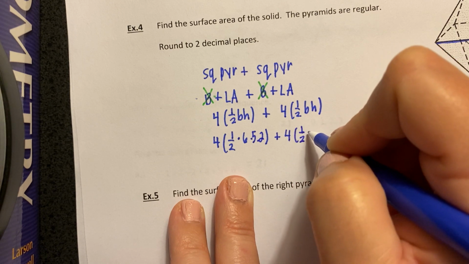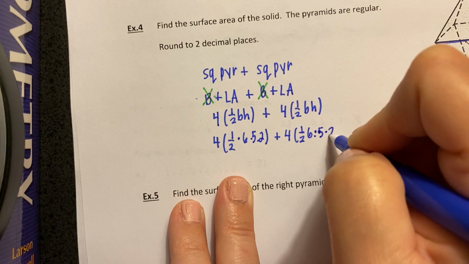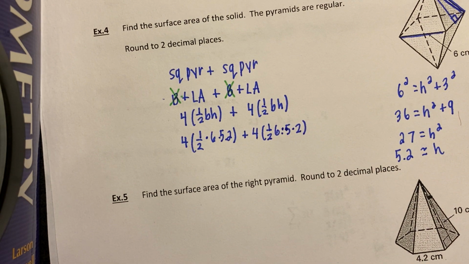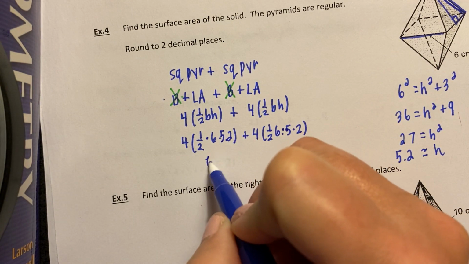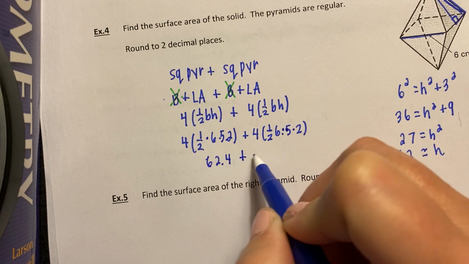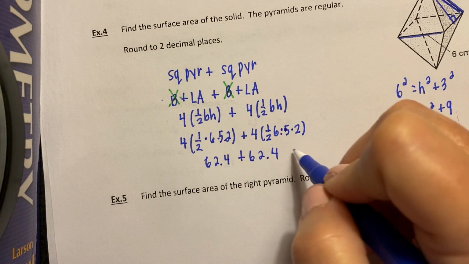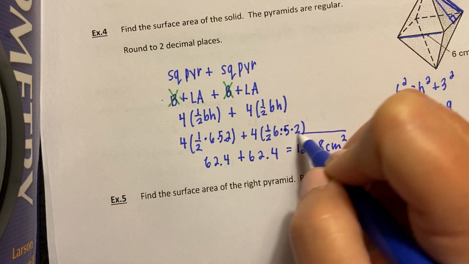So if you wanted to just do 8 of these, you could have 6 times 5.2. The 4 times a half is going to make 2 times 6 times 5.2. So that's 62.4 plus the exact same thing back here. So this one ends up being 124.8 centimeters squared.